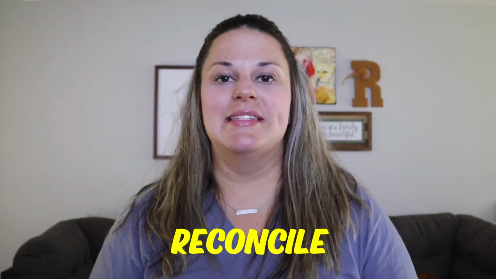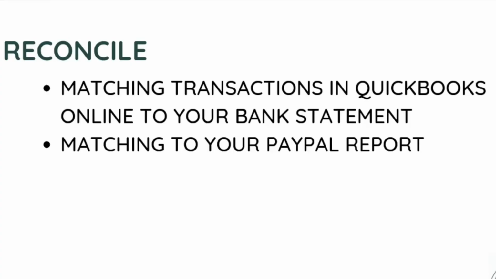Step 2 is to reconcile. Reconciling simply means matching your transactions with what has actually occurred within your bank account, on your credit card statement, or within your PayPal activity. In this step, you're going to verify your transactions. So you're going to have your bank statement, you're going to enter in the ending balance and the ending date for a specific time period, and then you're going to go through your transactions in QuickBooks Online and you're going to clear them, you're going to match them. So that way your bank balance matches what your QuickBooks Online register says. This is a good time to figure out if maybe you're missing any transactions or maybe there's a duplicate transaction that's been entered so that you can get that corrected.